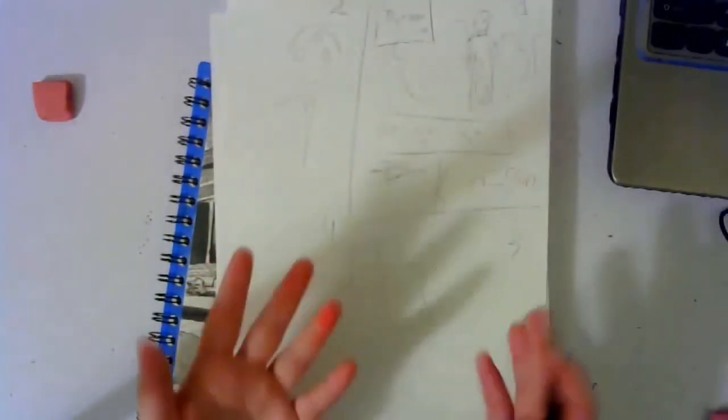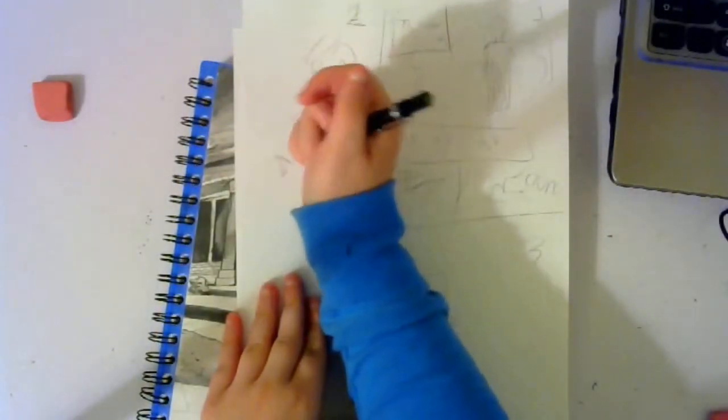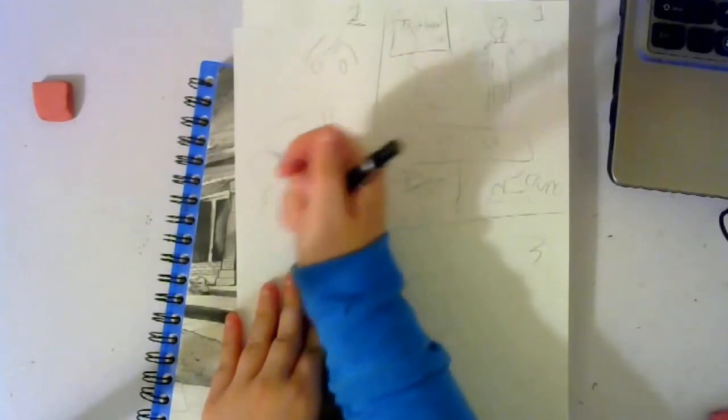Because remember, we don't have a script, we're working from complete blank here. But we see the images, we feel the images. So we just start throwing down the feelings and the energies and just let our creativity go to work.